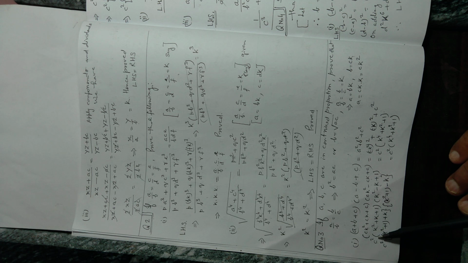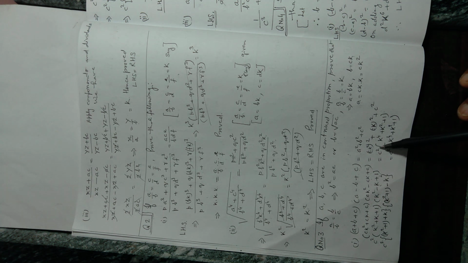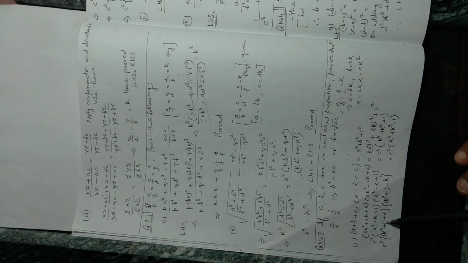So you see it's the C square. Inside the bracket K square plus K plus 1, K square minus K plus 1 is equal to C square in bracket K raised to power 4 plus K square plus 1. You see again I have written here C square. I have taken K square plus 1, K square plus 1 and just I have written here plus K. In the second bracket I have written K square plus 1 minus K. Here you see the C square. Inside the bracket K raised to power 4 plus K square plus 1.